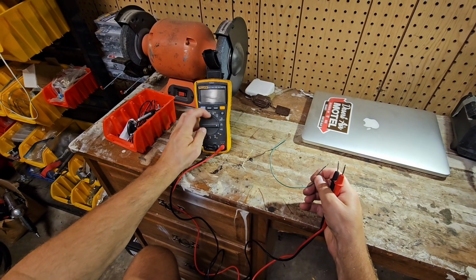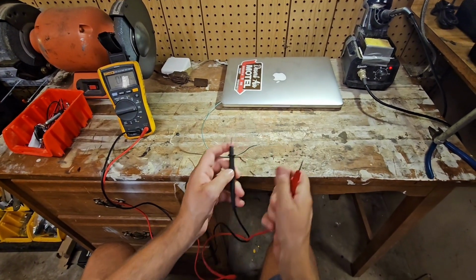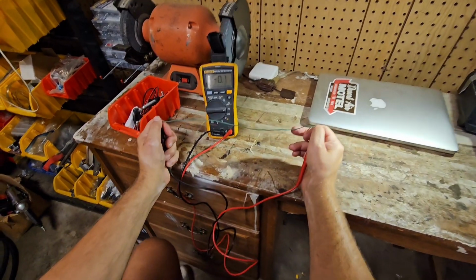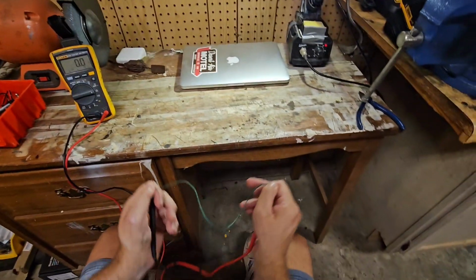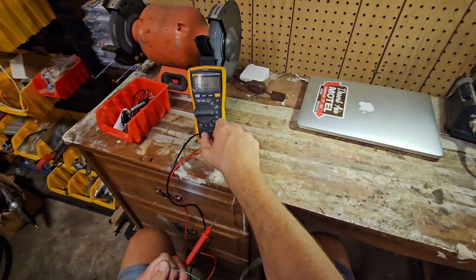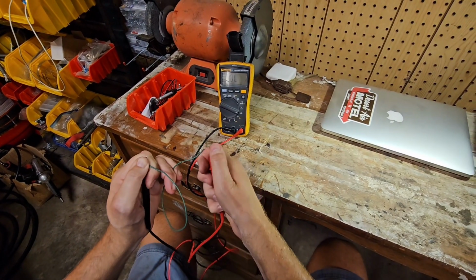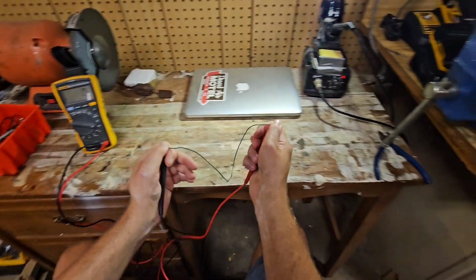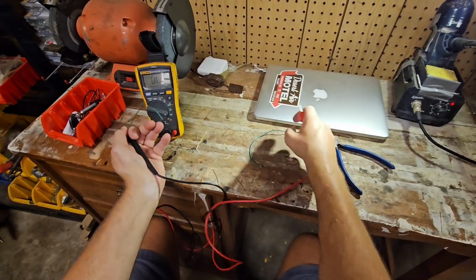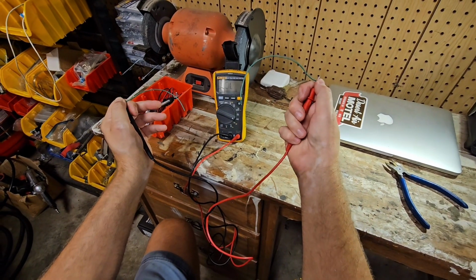Alright, here's how to check resistance across the circuit. Here's a wire that's not broken. You go across the circuit, and we're getting very low resistance here. But let's imagine you want to check continuity across that same circuit. Well, we got perfect continuity across that circuit. Well, let's say the circuit is broken and you want to check continuity. Well, you're going to get nothing.